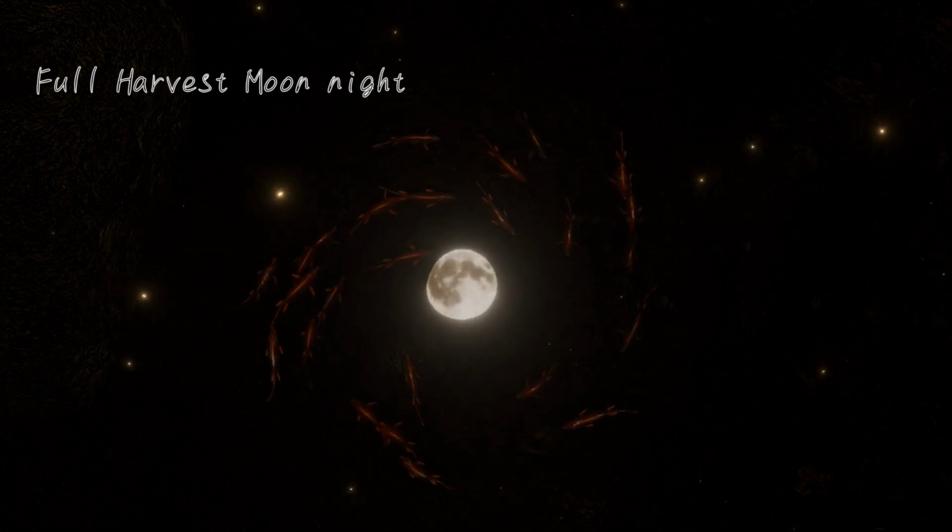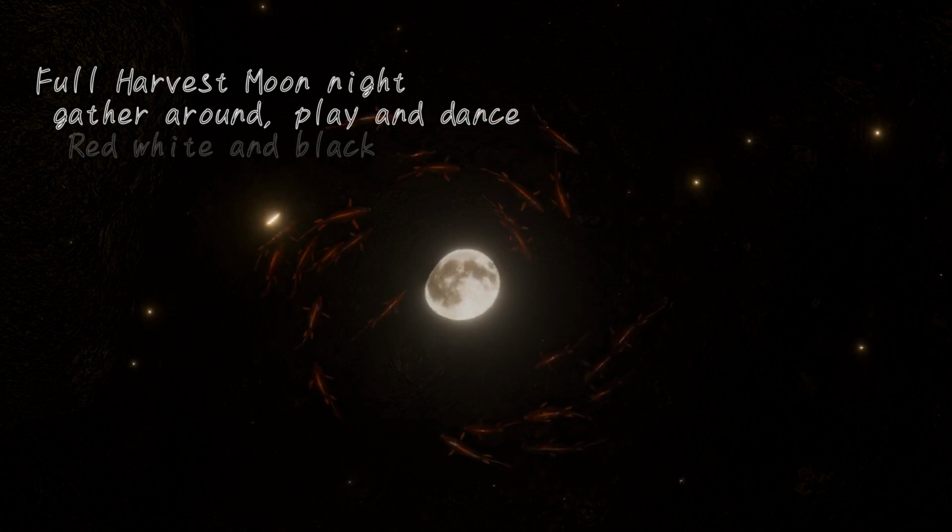Full harvest moon night. Gather around, play and dance. Red, white, and black.